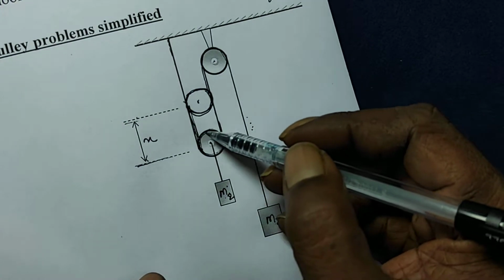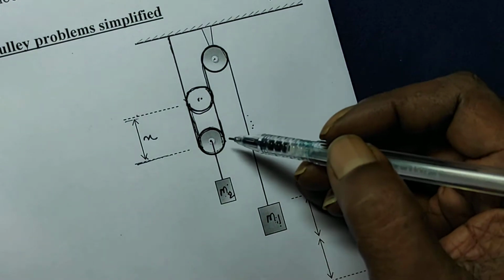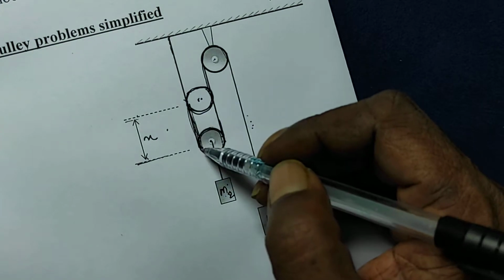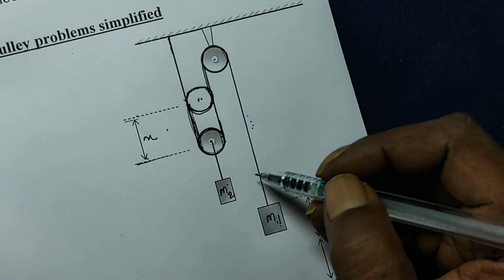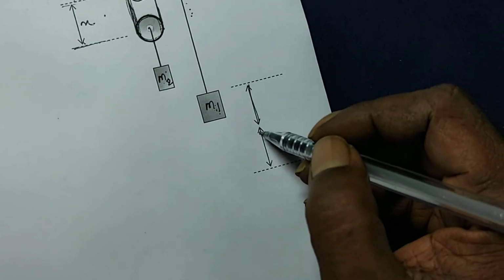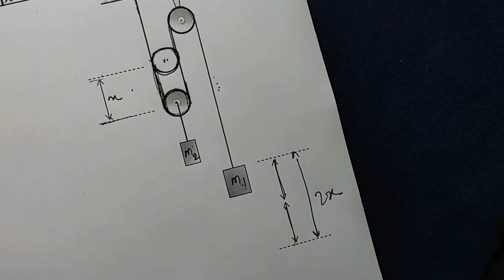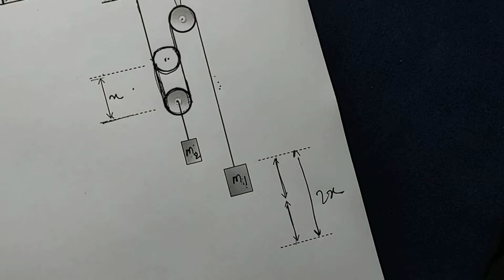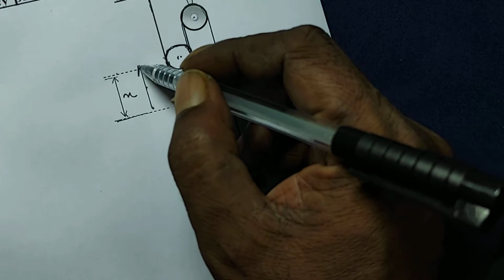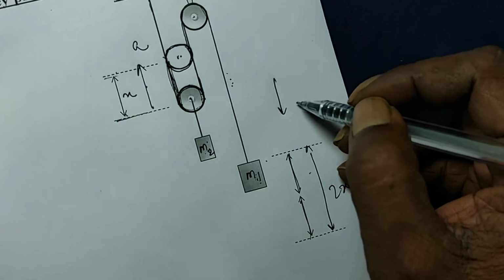Means if this pulley moves up by a distance x, the length of string that will be shortened on this side is x plus x, 2x, and that 2x length of string will be available on this side, and the whole process will happen at the same instant. Means if the acceleration of this is A, then the acceleration of this to this side will be 2A.